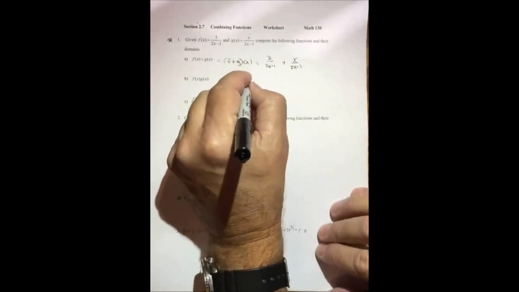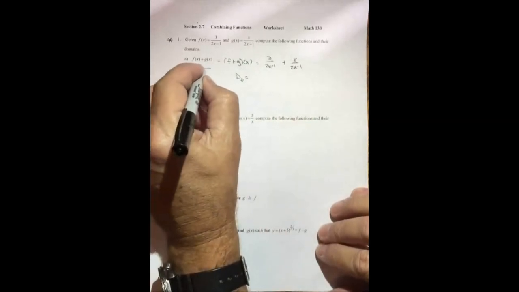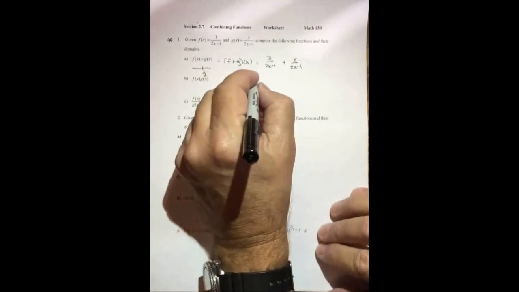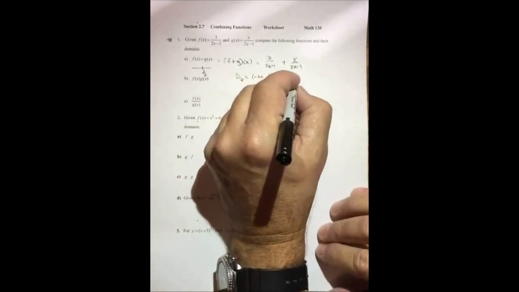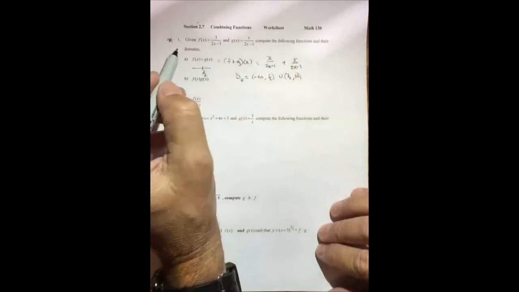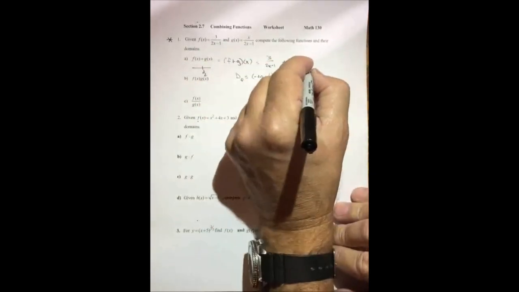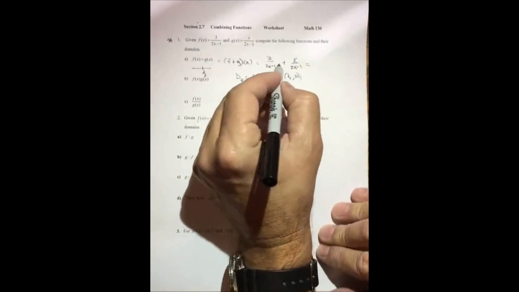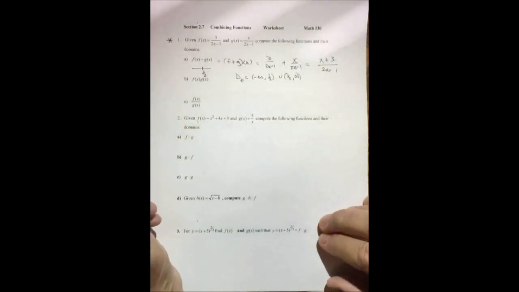The domain of f, well, just look. It's everything except 1/2. So it would be minus infinity to 1/2, union with 1/2 to infinity. And guess what? The domain of g is the same thing. So I guess since the denominators are the same, we could go ahead and add this as x plus 3 to x minus 1. But now let's go on to the composition.